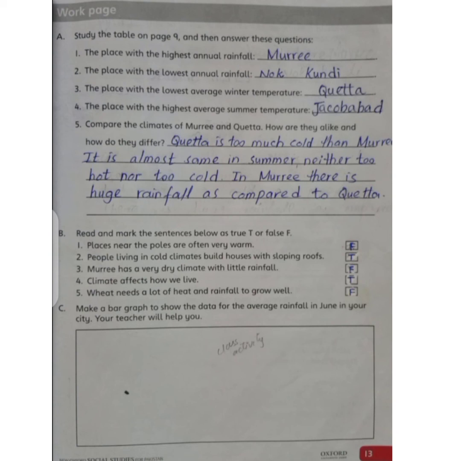Come up at activity B. Read and mark the sentences below as true T or false F. Number 1. Places near the poles are often very warm. False. F. Number 2. People living in cold climates build houses with sloping roofs. True. Number 3. Murray has a very dry climate with little rainfall. False. Number 4. Climate affects how we live. True. Number 5. Wheat needs a lot of heat and rainfall to grow well.